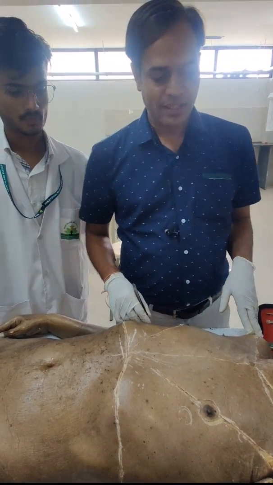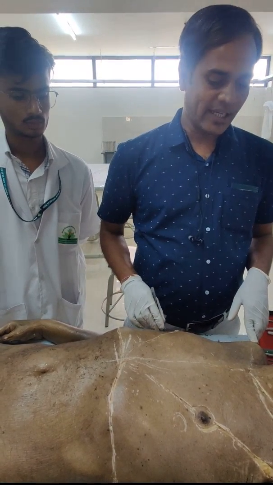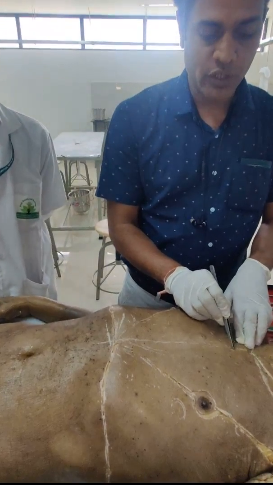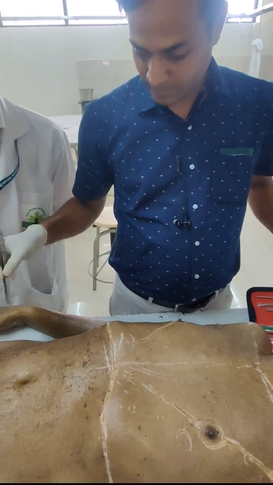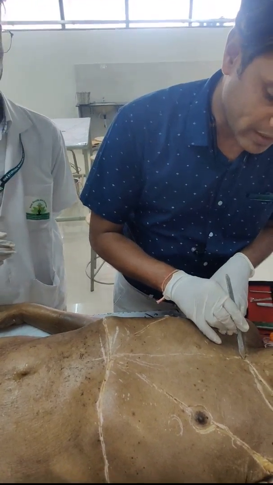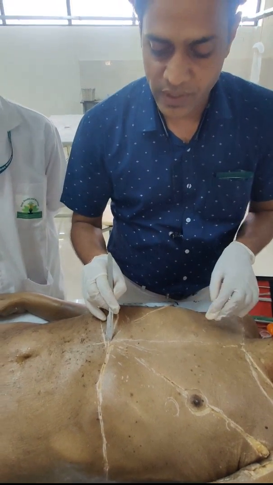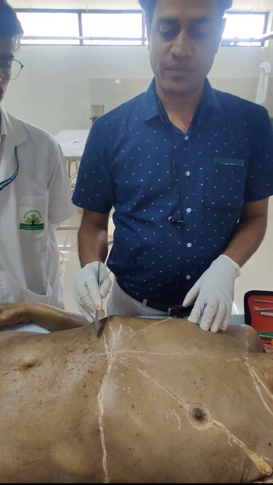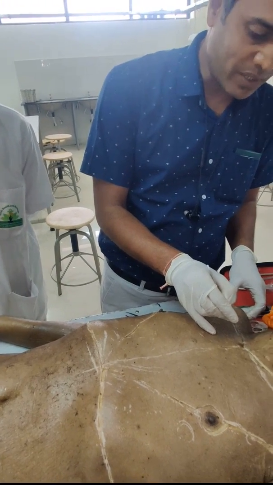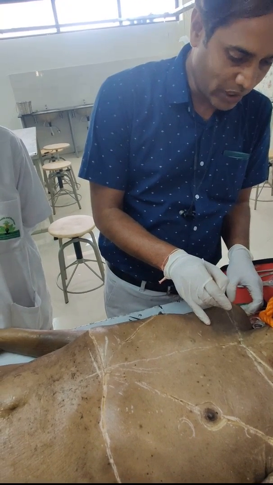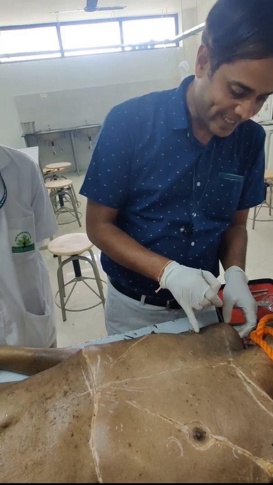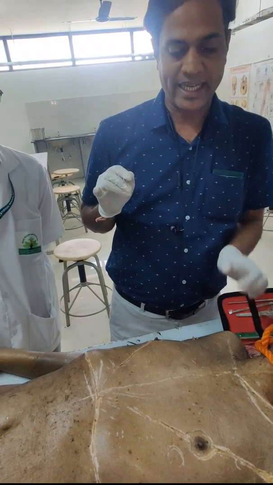After marking the points, next, how to make the incision? The first incision is made by joining the suprasternal notch to the xiphoid process. From the suprasternal notch to the xiphoid process, we are going to make the first incision. And second incision, I am going to extend along the clavicle from the medial end of the clavicle to the lateral end of the clavicle, or prominence of the shoulder. We are extending the line here. So this is the second incision.